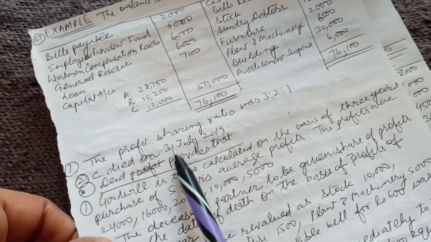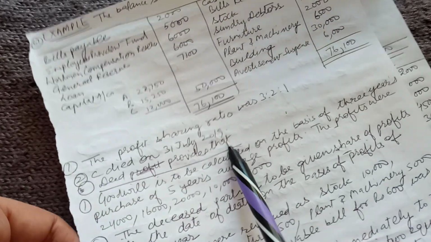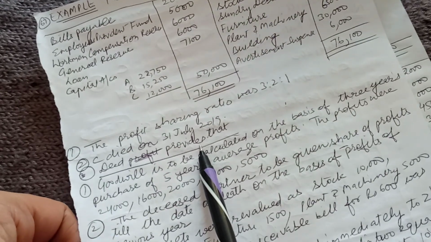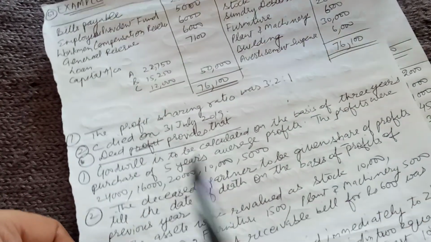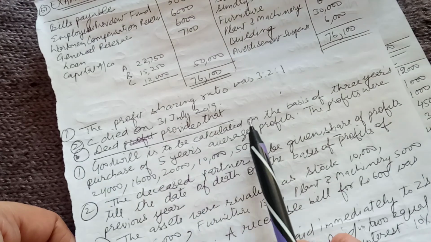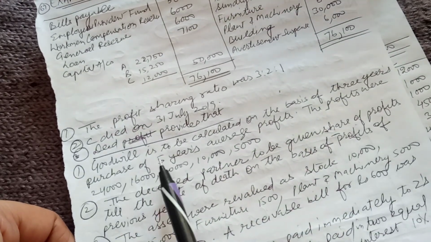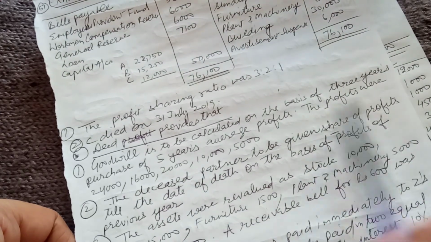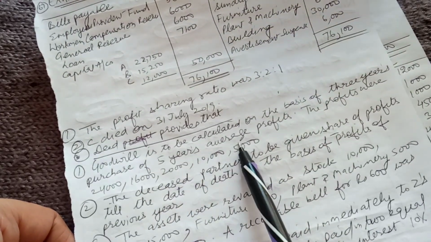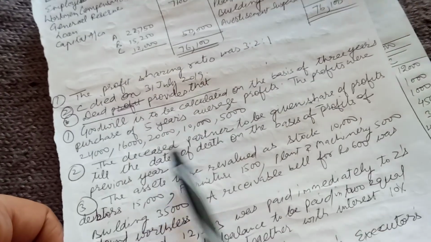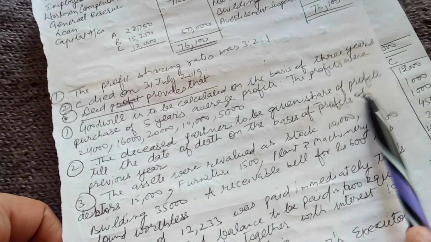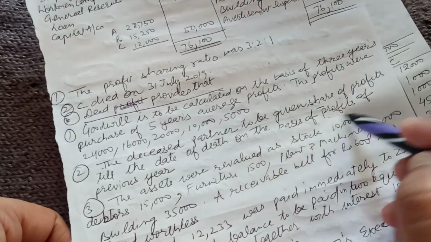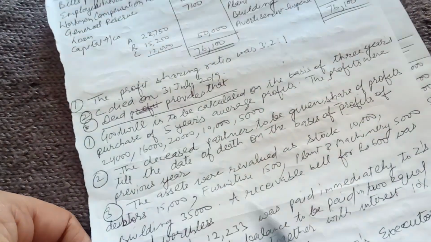C died on 31st July 2019. What the partnership deed provides is that goodwill is to be calculated on the basis of 3 years' purchase of 5 years' average profit. These were the profits of the previous 5 years. The deceased partner is to be given the share of profit till the date of death, on the basis of the previous year's profit.